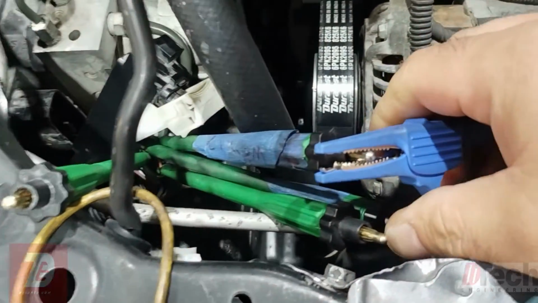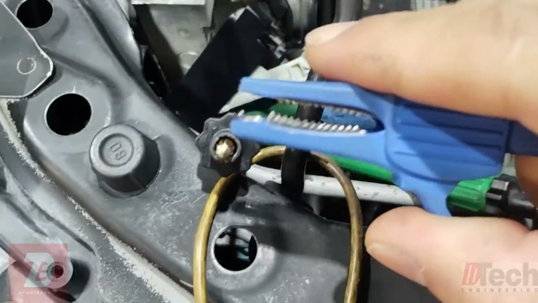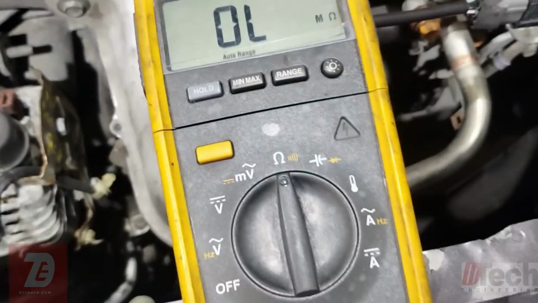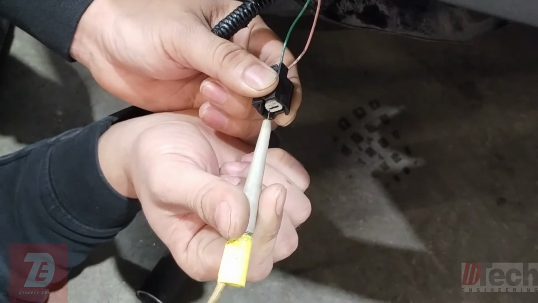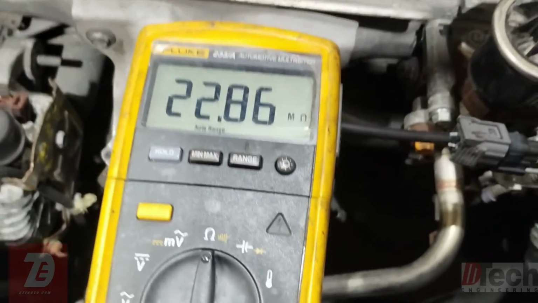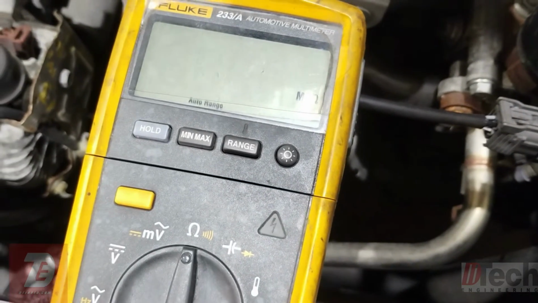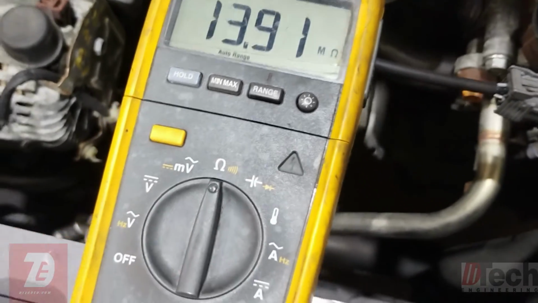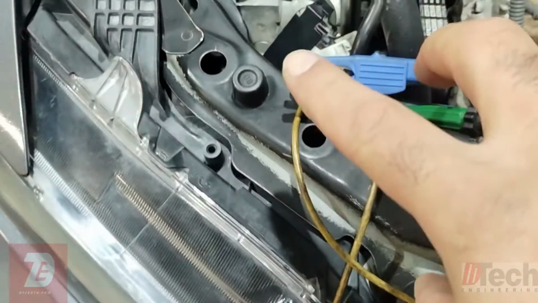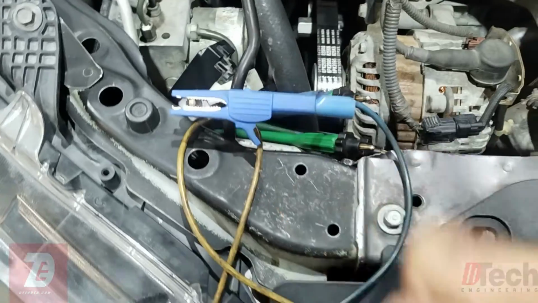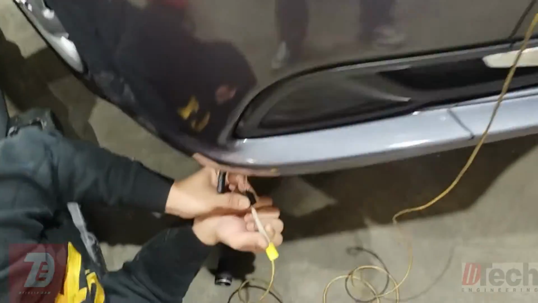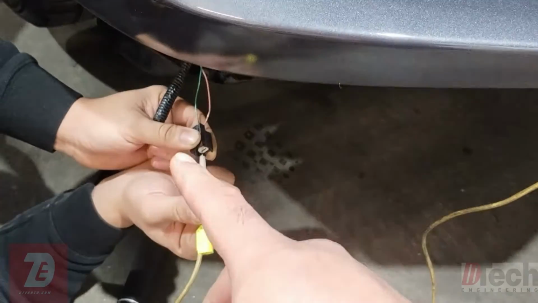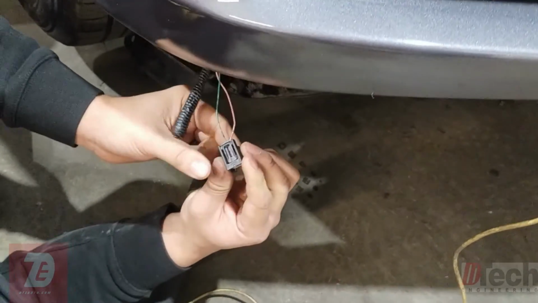And if I get off of green, go to pink, again, it's open. But if we go to green down here, we get a reading up here in the meter. So the wires are crossed some way, somehow, and they're not correlating with the colors from the top to the bottom. They're basically switched some way, somehow.